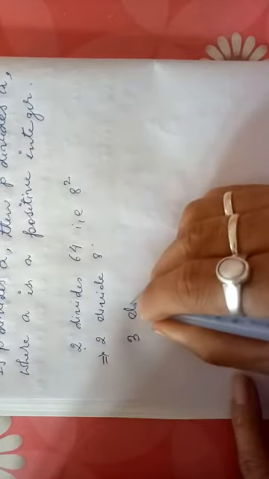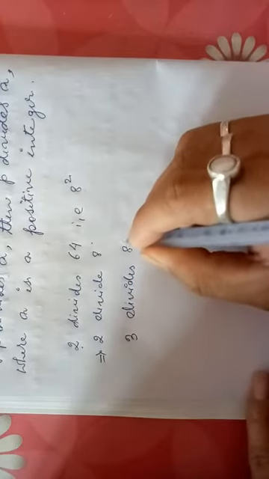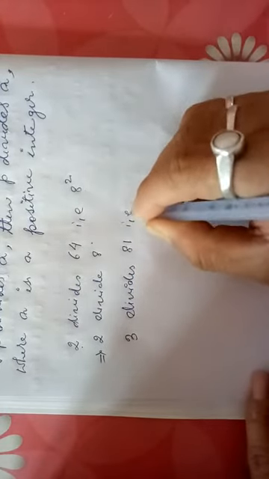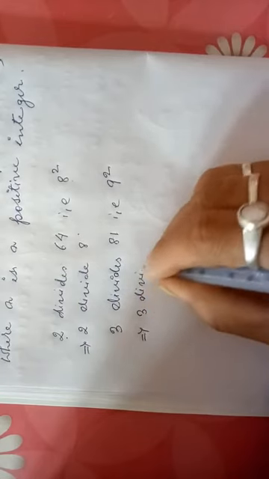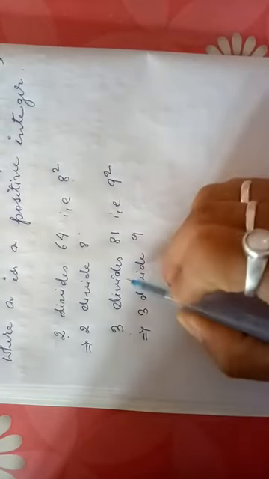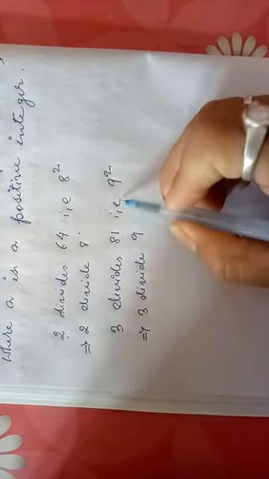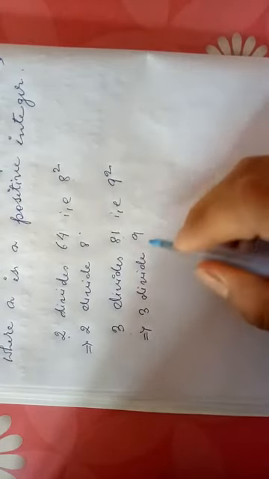3 divides 81, that is 9 square, implies 3 divides 9 also. 3 is a prime number and 3 divides 81, that is 9 square, that means 3 also divides 9 also. This theorem says like this. So we are going to solve one question based on this theorem.